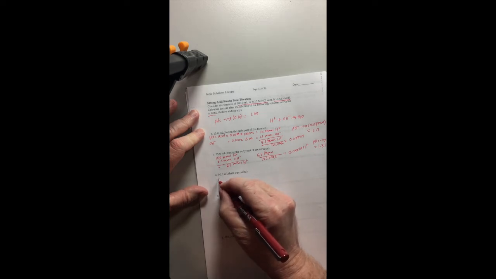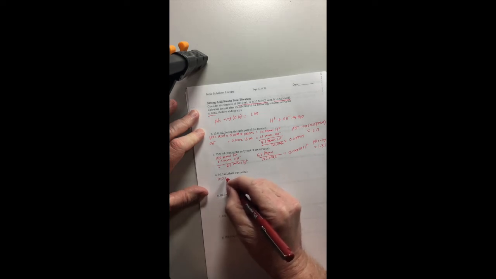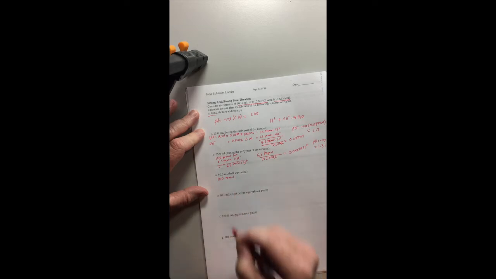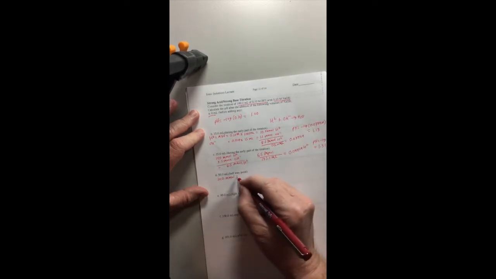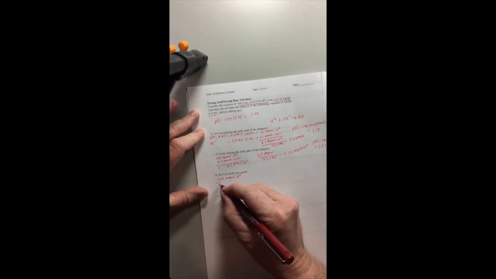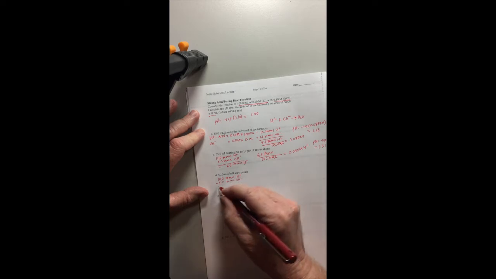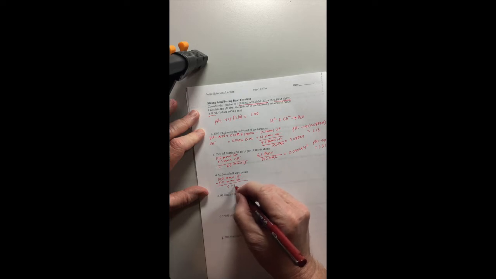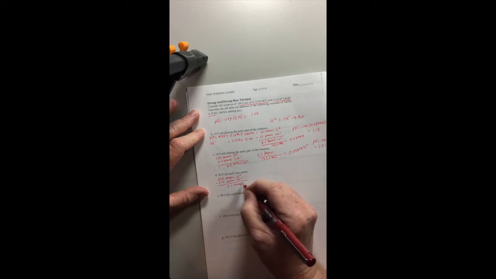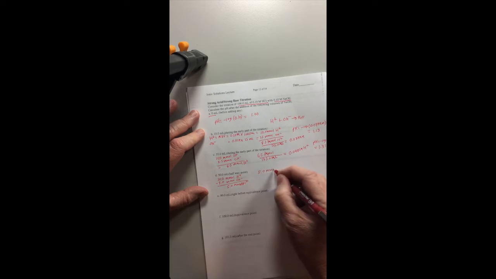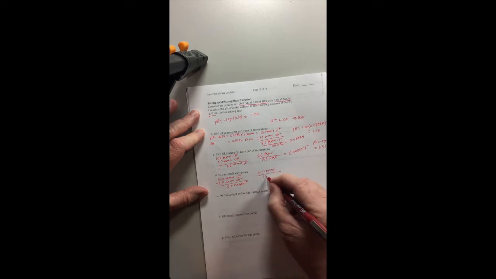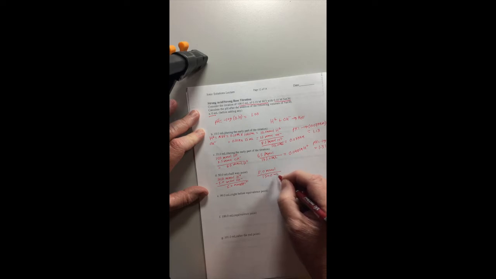So we had originally 10 millimoles of the H plus. We're adding 5 millimoles of OH minus, we are halfway through. We have 5.0 millimoles H plus left over. So 5.0 millimoles divided by 150.0 milliliters.